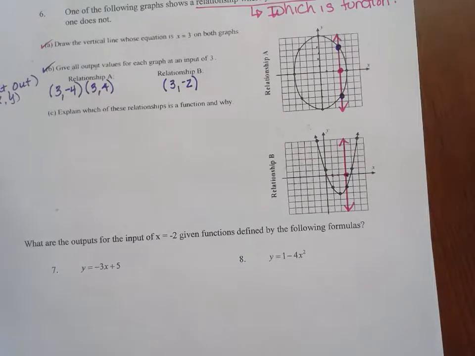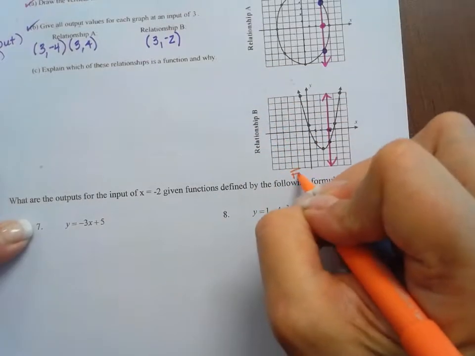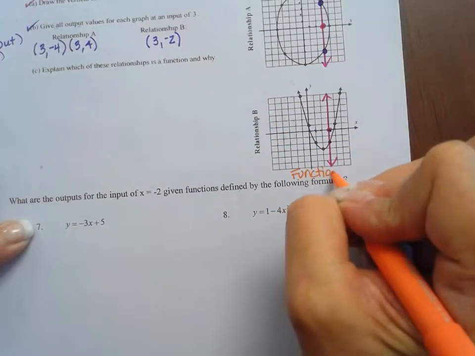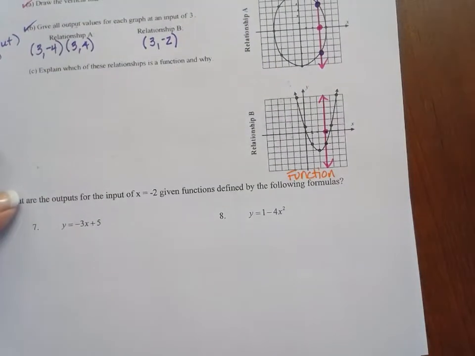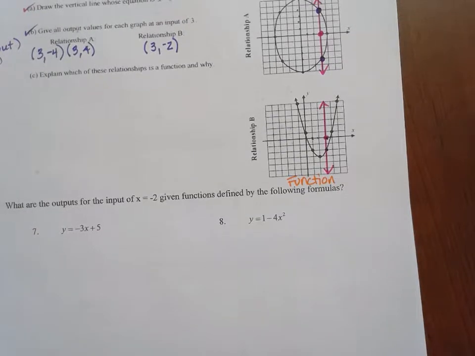Okay? All right, so explain which of these relationships is a function and why. Which one's a function? B. I agree with that. Okay? How do you know it's a function? Because there's only one ordered pair.